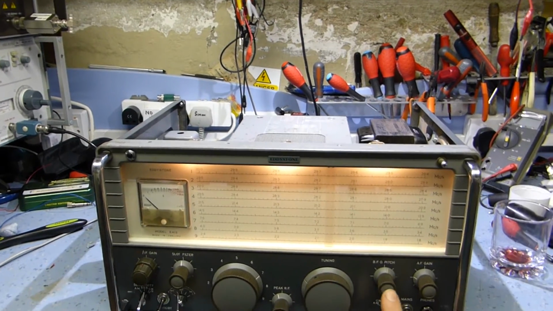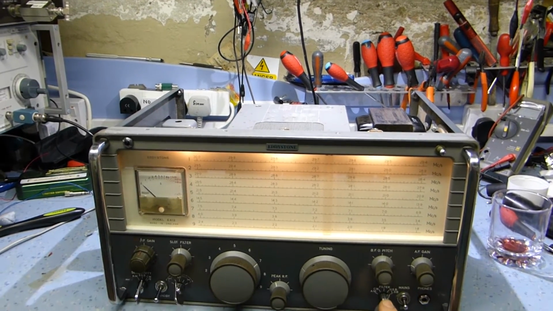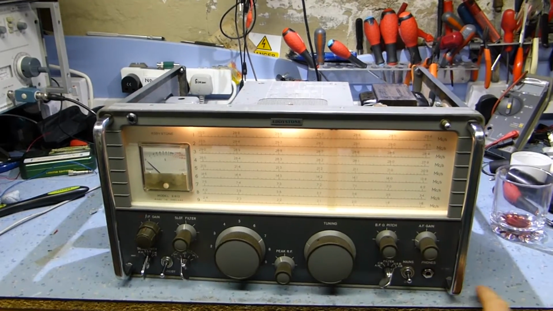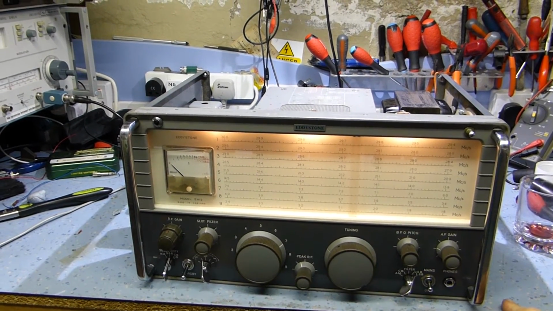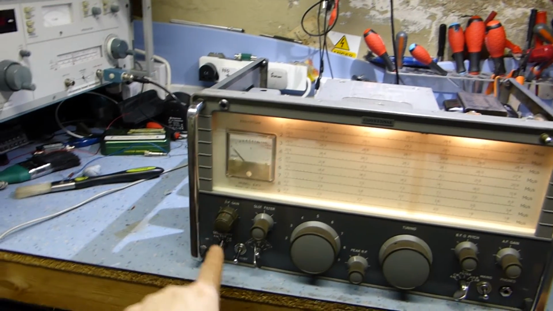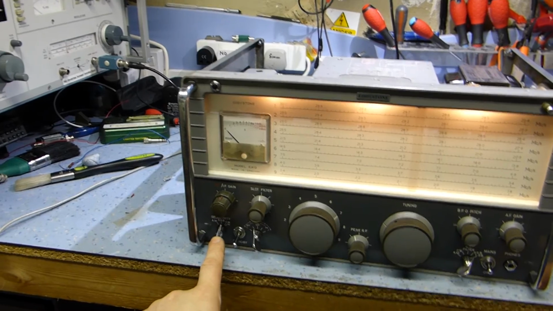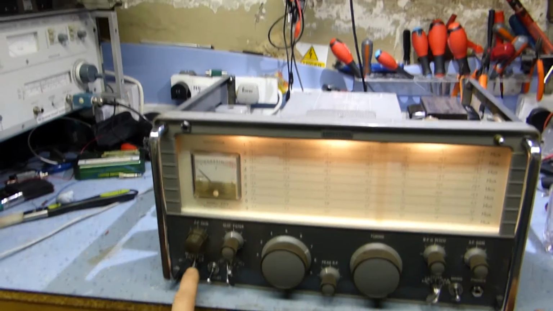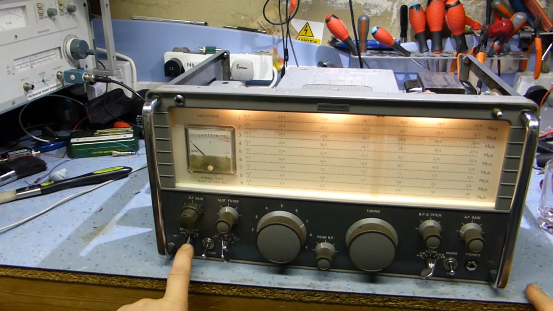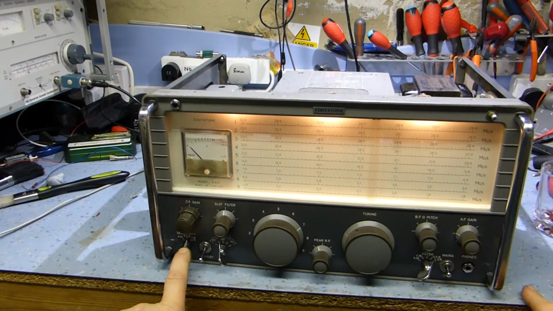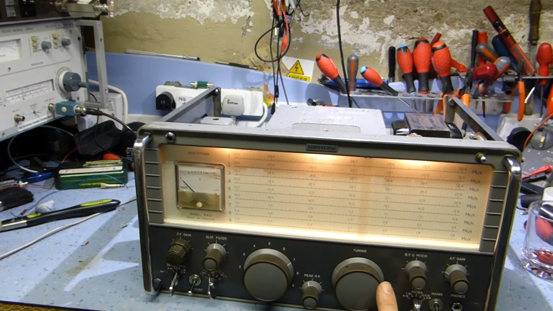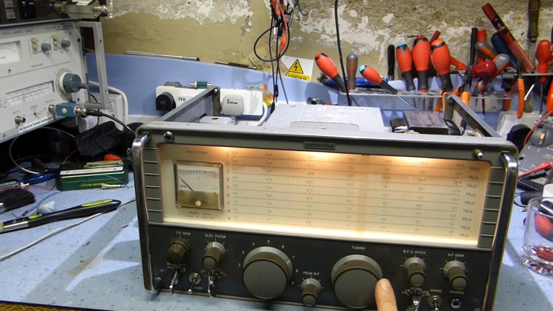BFO pitch control has no effect to the lower and upper sideband filters. This is built in inside the set. Selectivity is set to single sideband mode. Adjusting the tuning to bring the voice into better resolution.